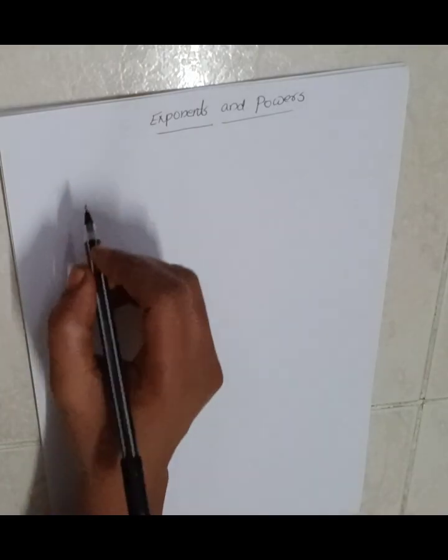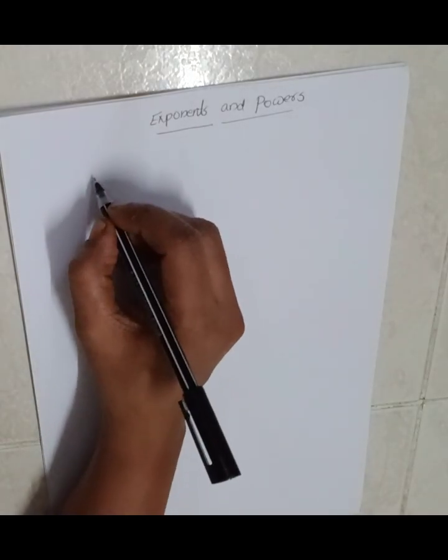Hi, good evening students. Today we are going to discuss the topic exponents and power. In this chapter, first we have to consider the factorization of a number.